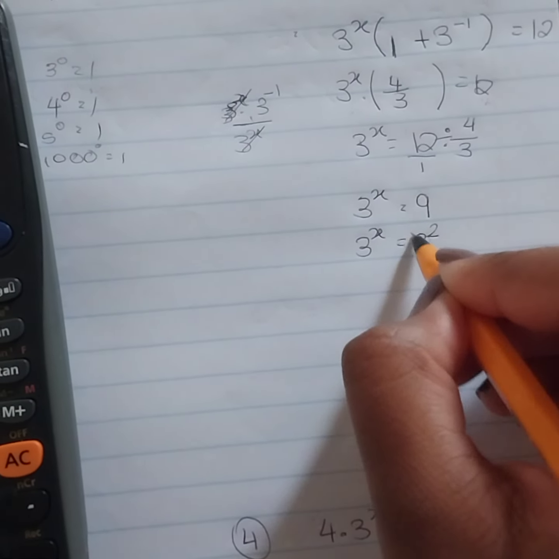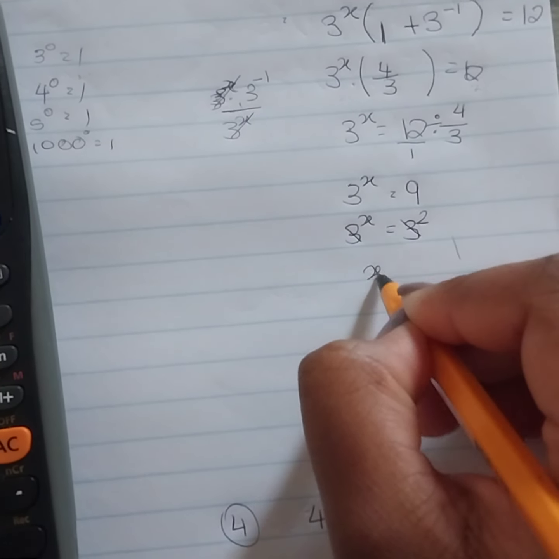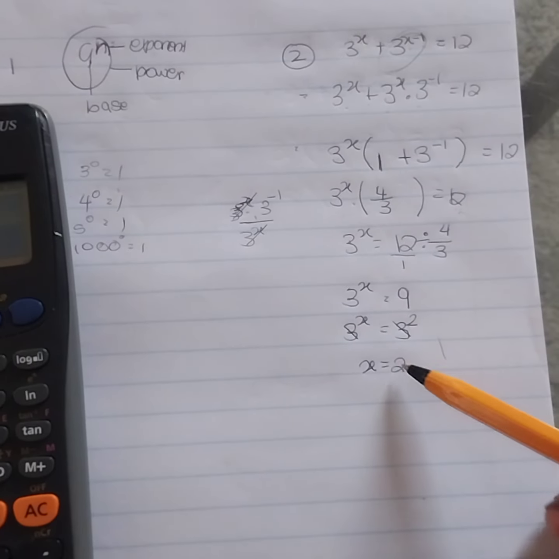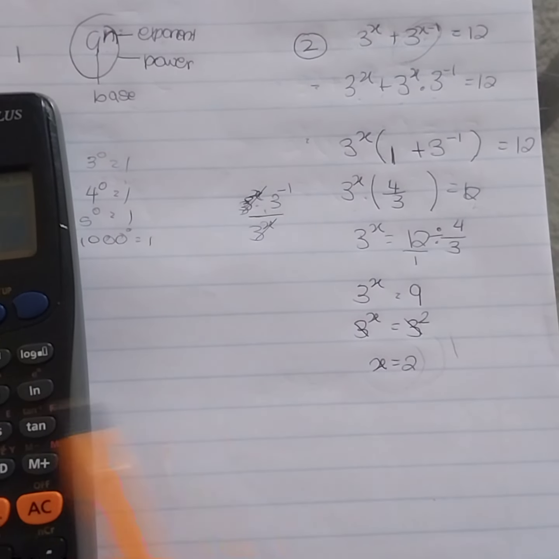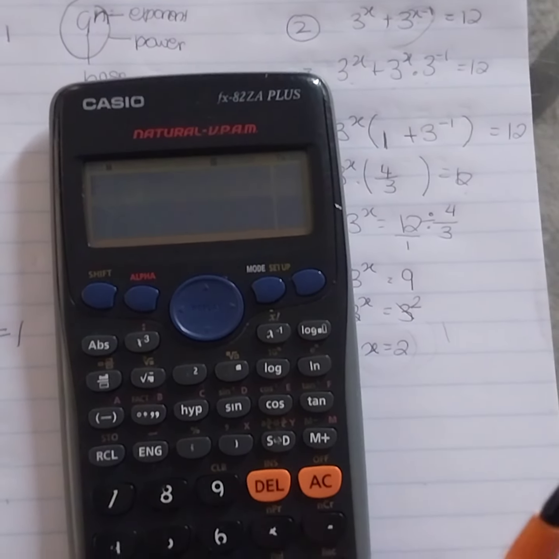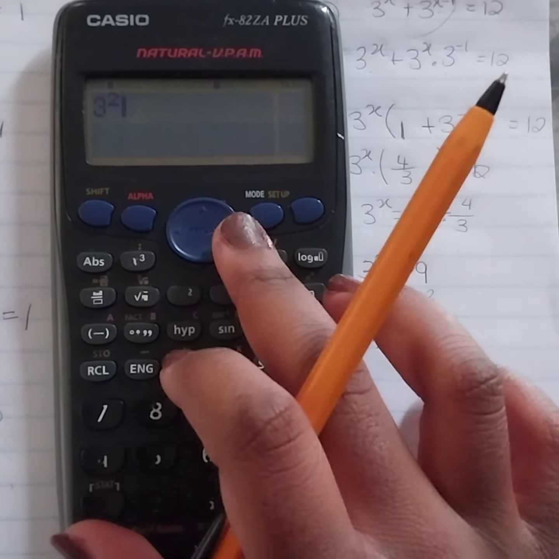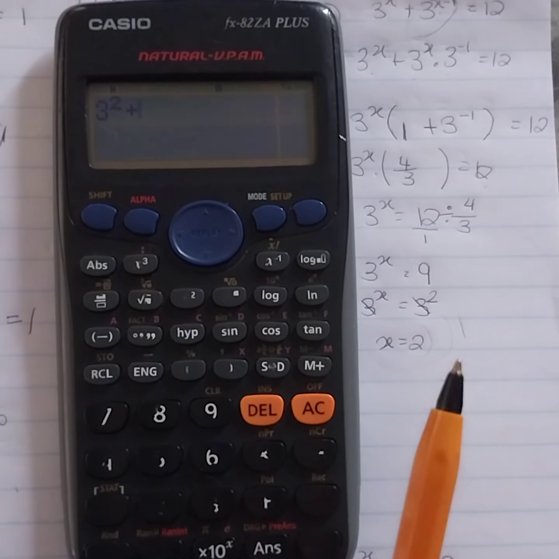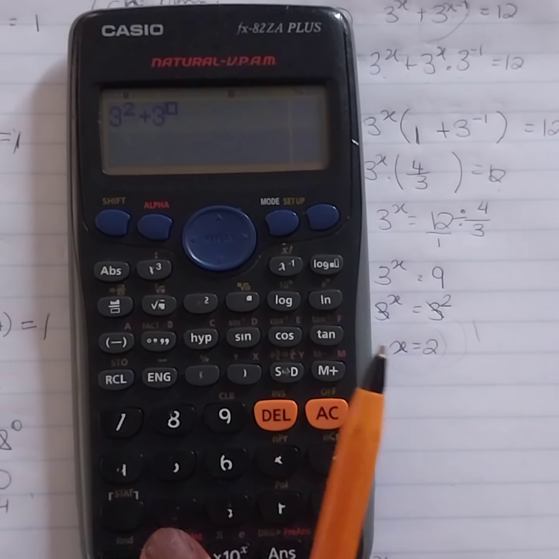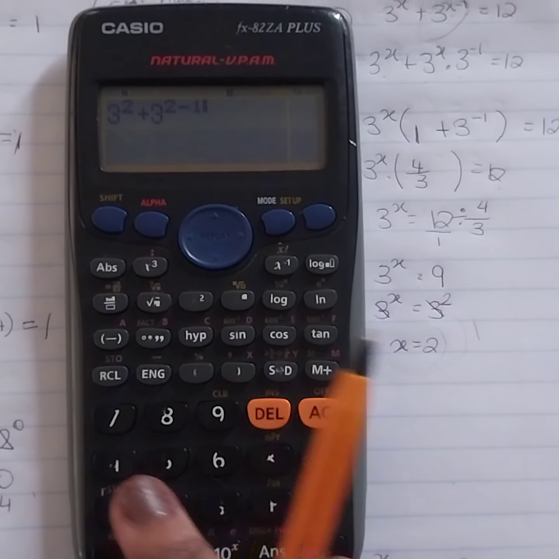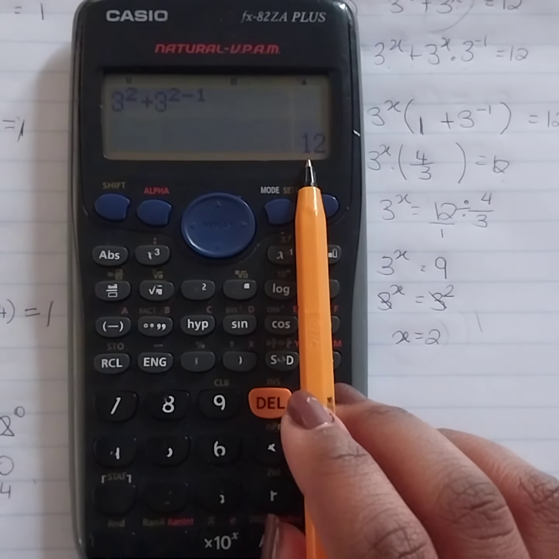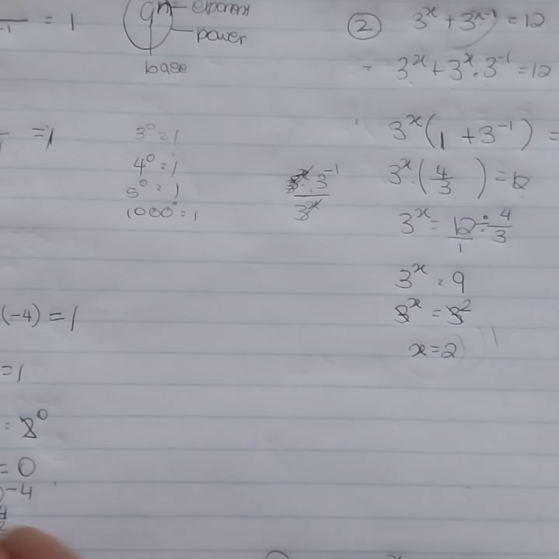Okay, cancel. x is equal to what? 2. Now since x is also equal to 2 in this other sum, let's punch it in. So 3 to the power of 2 plus 3 to the power of 2 minus 1 is equal to what? 12. Let's go to the next one.